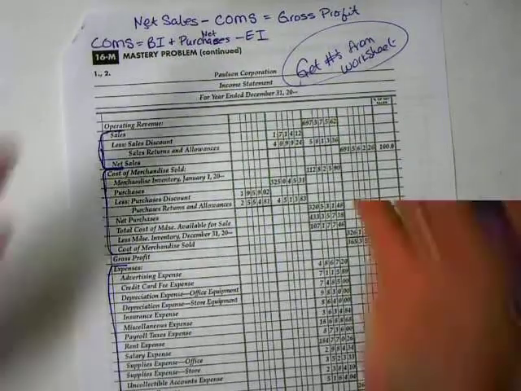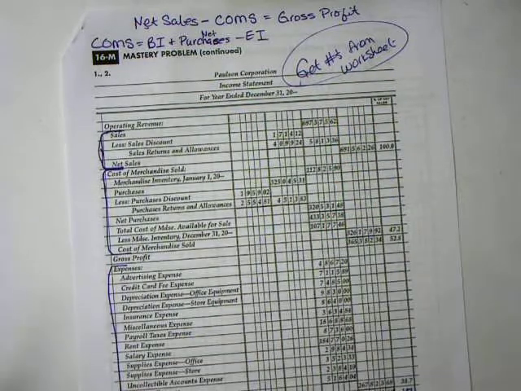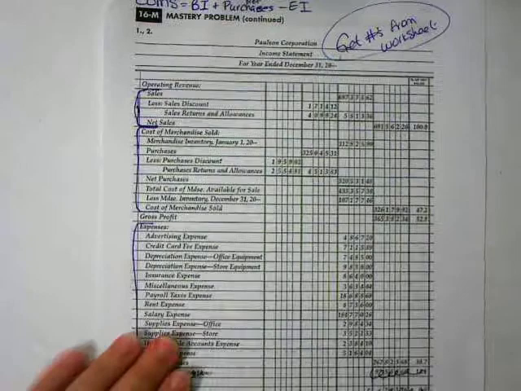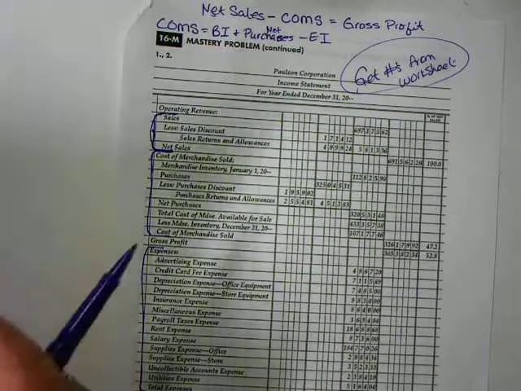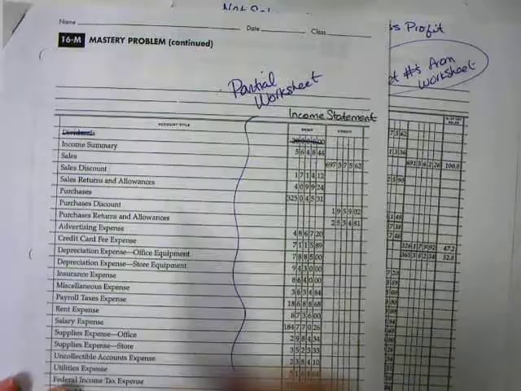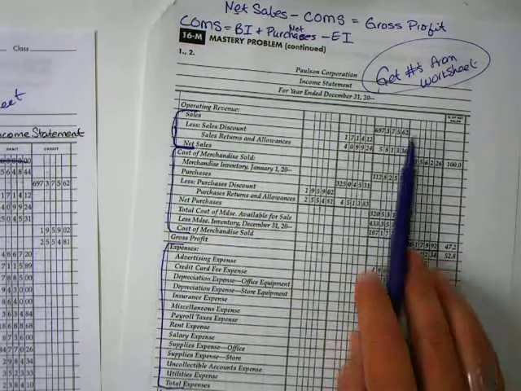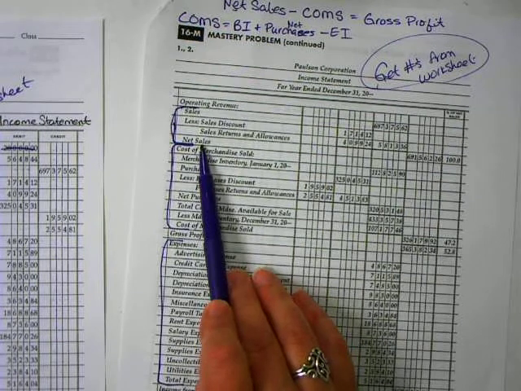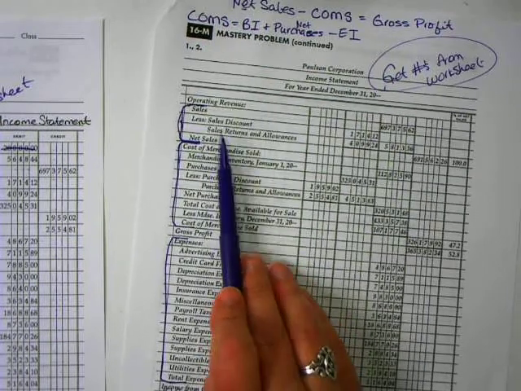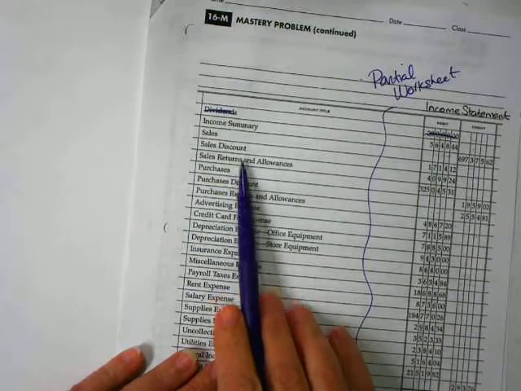So again, most of these numbers come from the worksheet. Alright, so we can see that we've got sales, 697,375.62, right there. But to get net sales, we have to take out all the discounts, returns, and allowances.